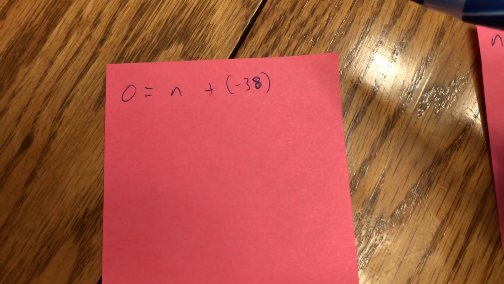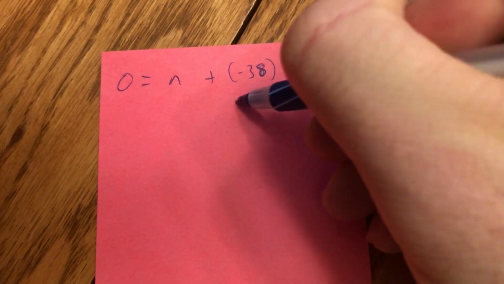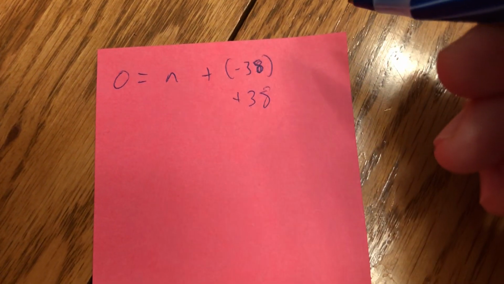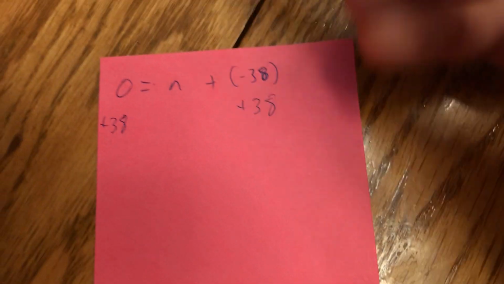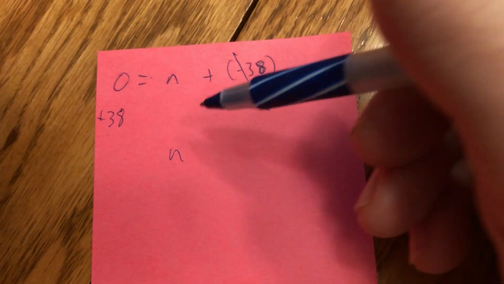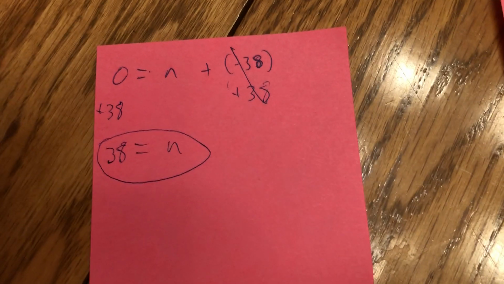We've got 0 is equal to n plus negative 38. Well, what's the inverse of negative 38? That would be positive 38. And of course, I have to do it on both sides so it's fair. So it is equal. These cancel. N drops down. Equal sign drops down. 0 plus 38 is 38. There you have it. Easy peasy.